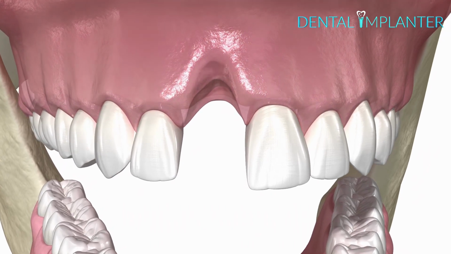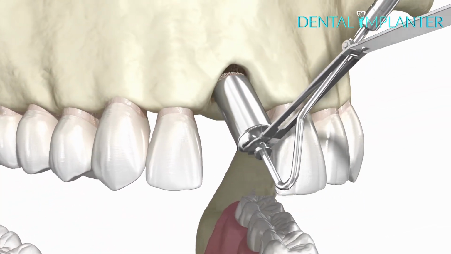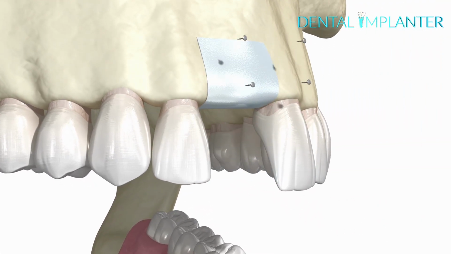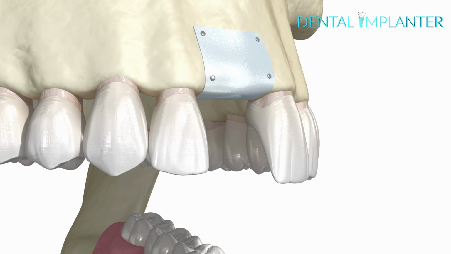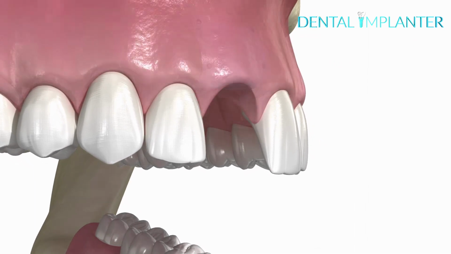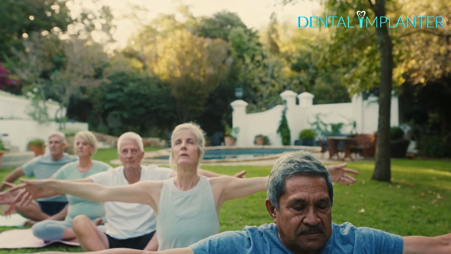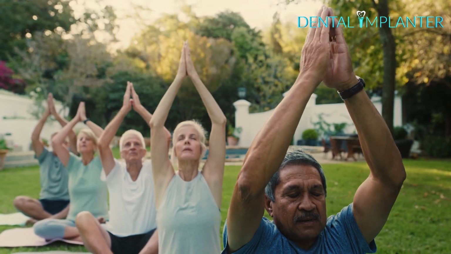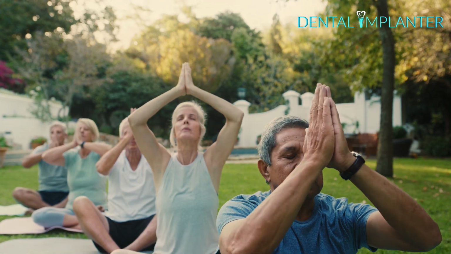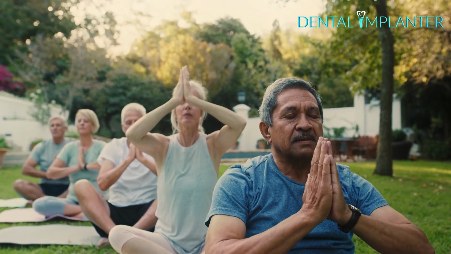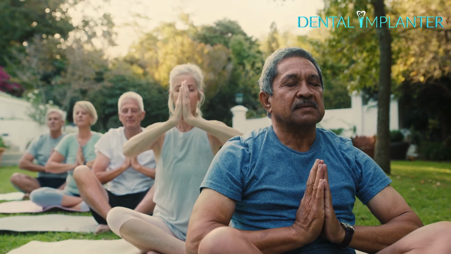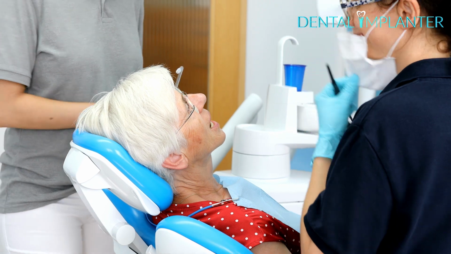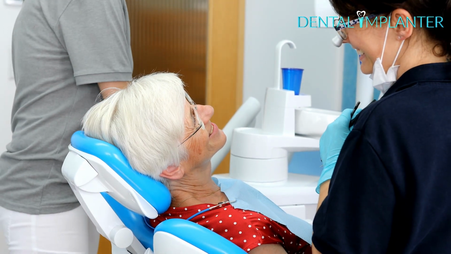It's important to note that not everyone is a candidate for dental implants. Adequate bone density is required for successful implantation. If the bone is insufficient, bone grafting may be necessary. The success of dental implants also depends on factors such as oral hygiene, overall health, and lifestyle. Regular dental checkups and good oral hygiene practices are crucial to maintaining the health of dental implants.